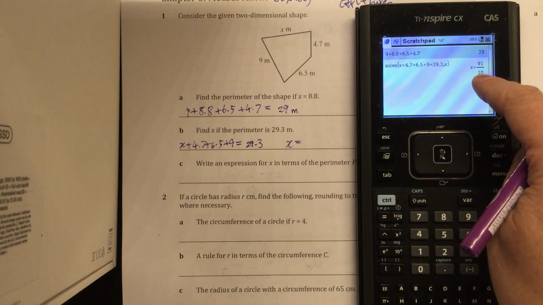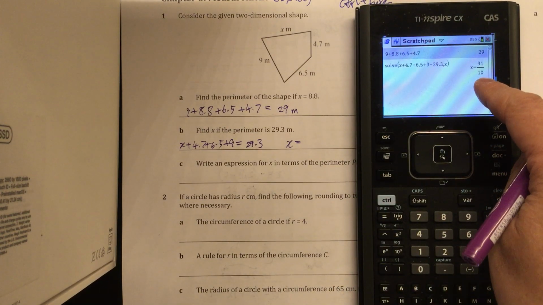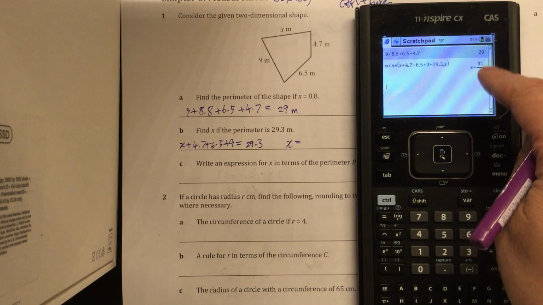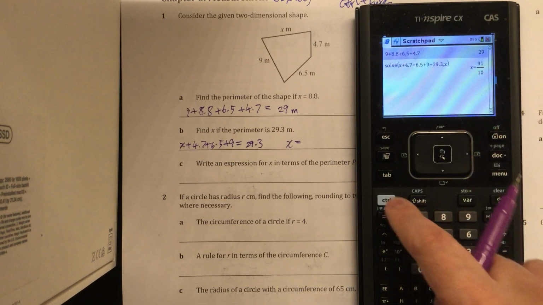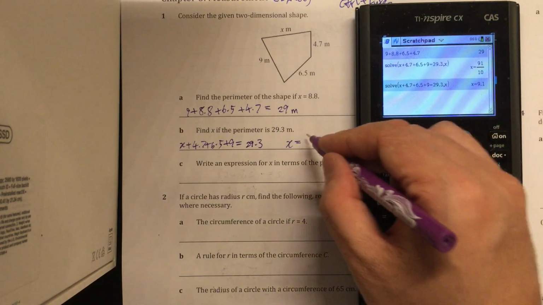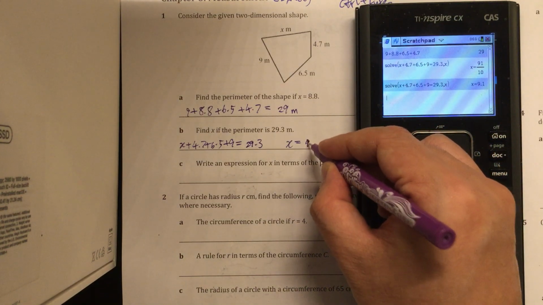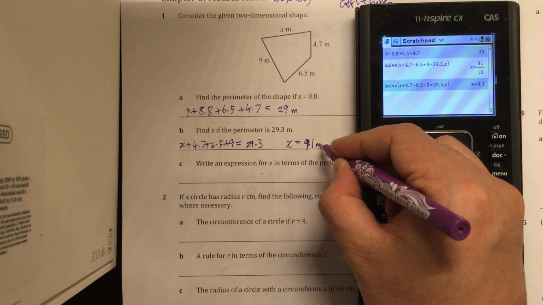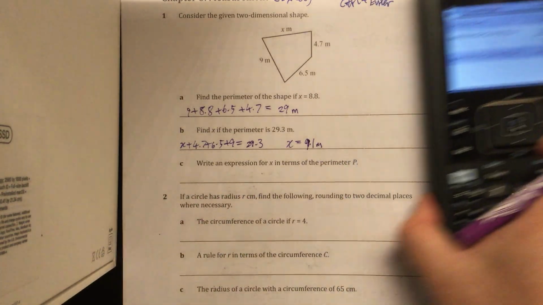Now, this is a typical example of what happens with an exact value. Well, 91 over 10, I mean, you should know it's 9.1. But if you don't know, control enter: 9.1. So 9.1 meters.